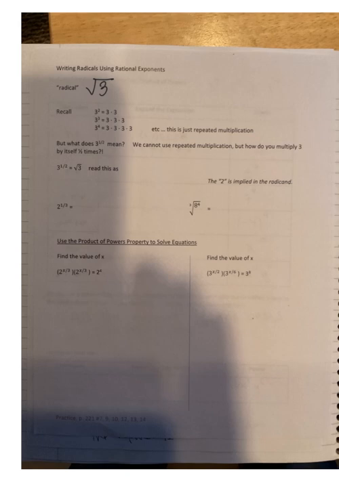Remember, 3 squared is 3 times 3. 3 cubed is 3 times 3 times 3. It's just repeated multiplication. But what does 3 to the 1/2 power mean? We cannot use repeated multiplication, but how do you multiply 3 by itself half times? So we are going to write this: 3 to the 1/2 power is the square root of 3.